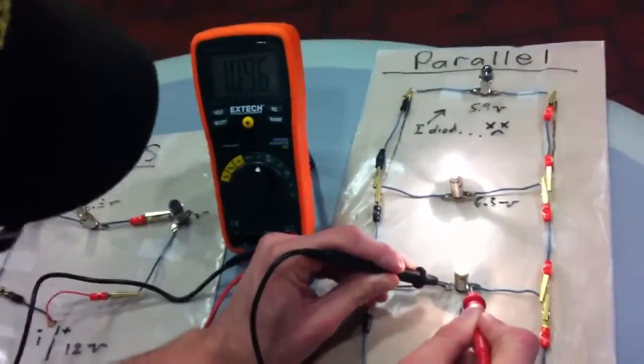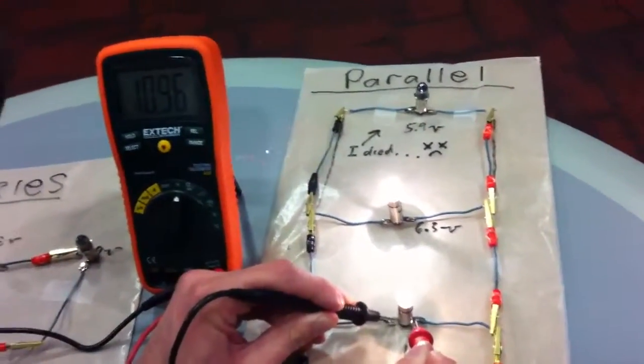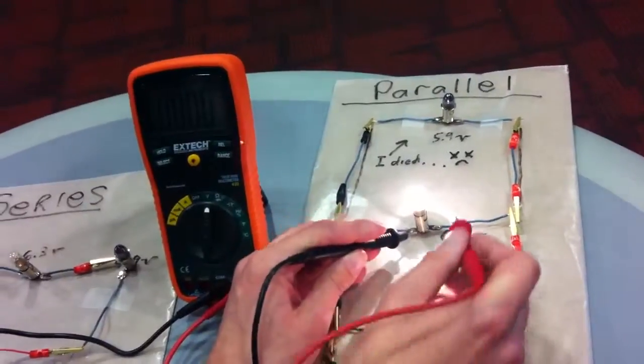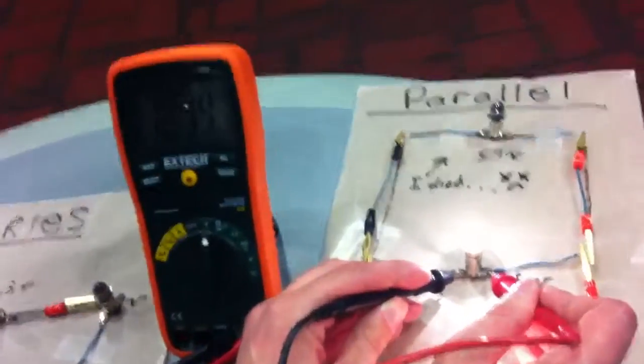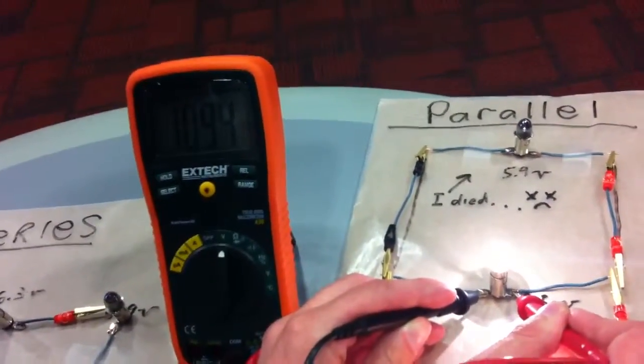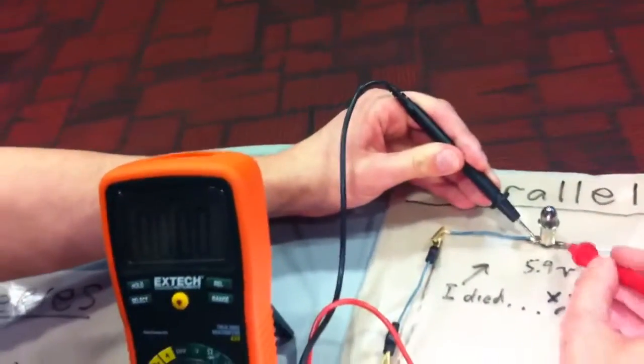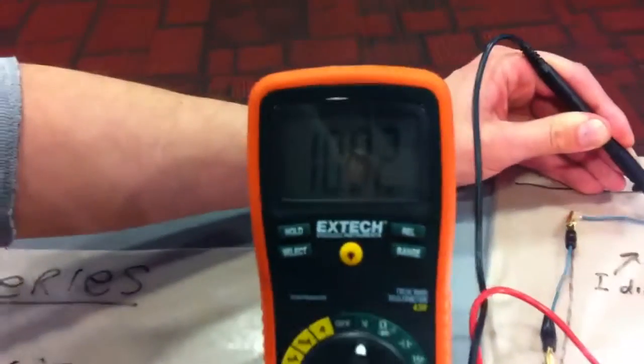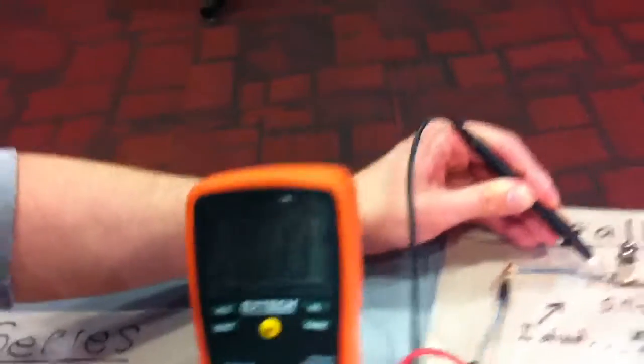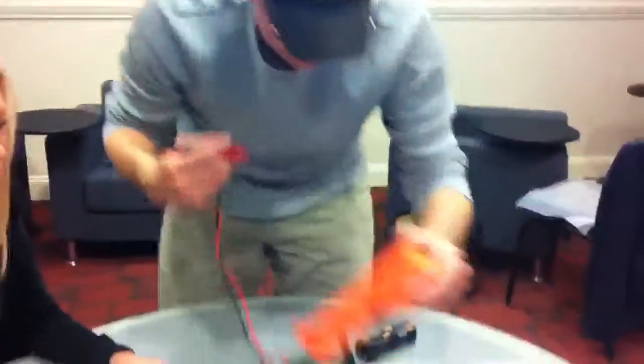So we have almost 11 volts. That's good. And here we have the same value, almost 11 volts. So that's true. And if we go up here, it should be the same. And it is. Interesting. Unfortunately, this little guy died.